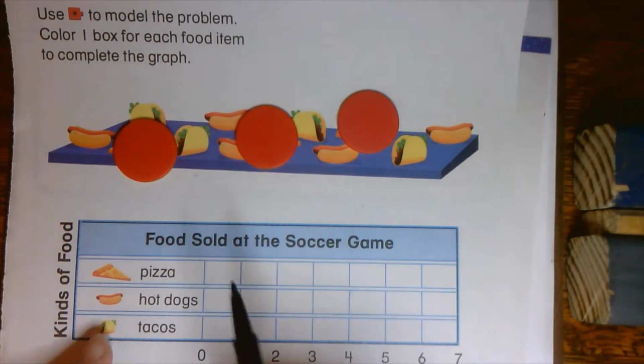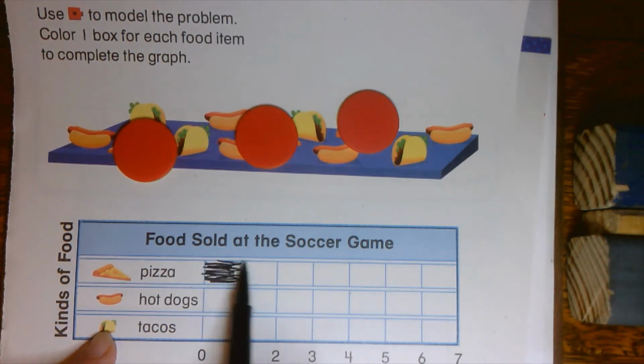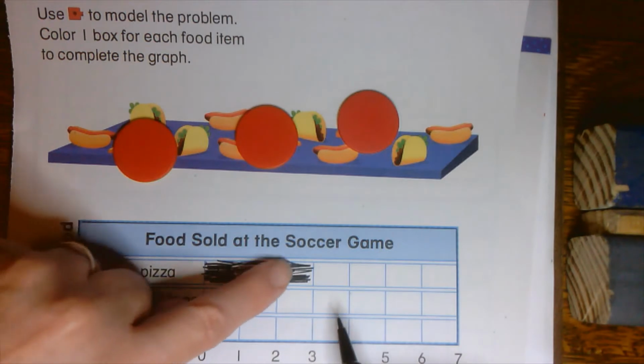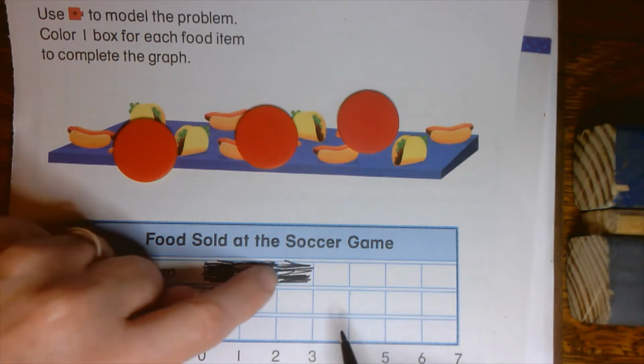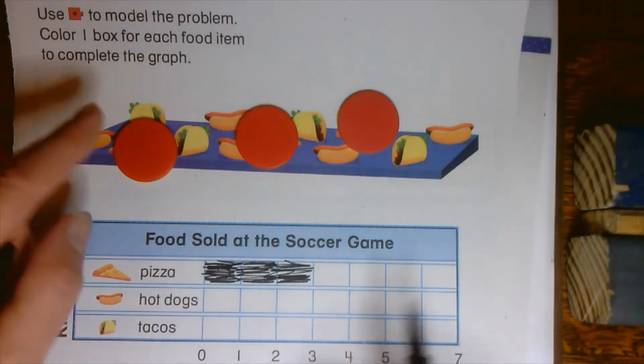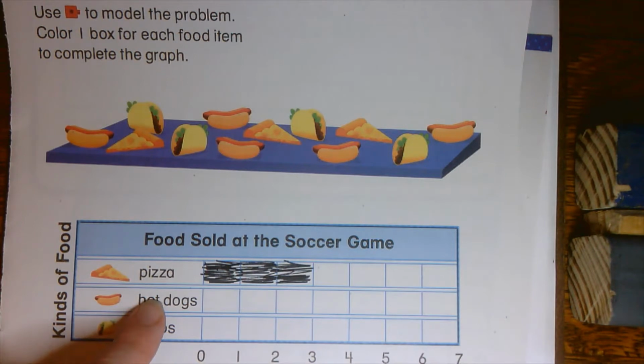So now here it says to color a box. So I have my little marker here. If you have a crayon, it'll be a little faster to get those 3 boxes colored in better. And you can see, just like we read bar graphs yesterday, when we follow this bar that we made out to the end and go down, it shows us 3. So I'm going to clear off my pizza counters, and now hot dogs.